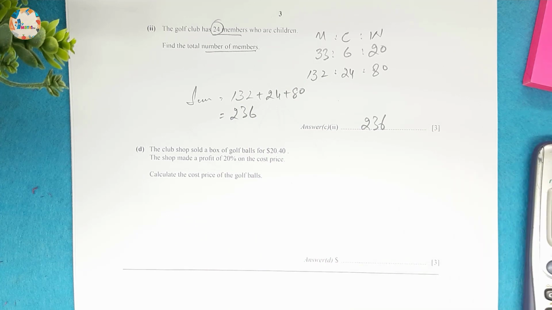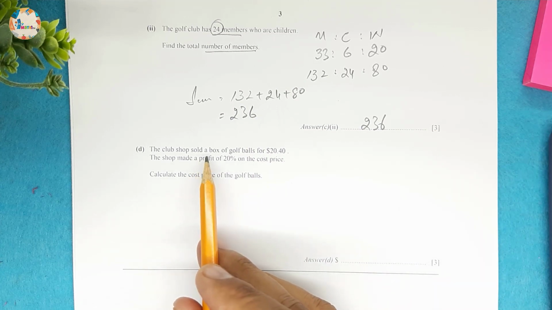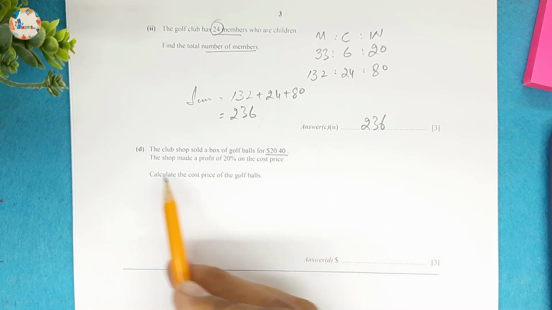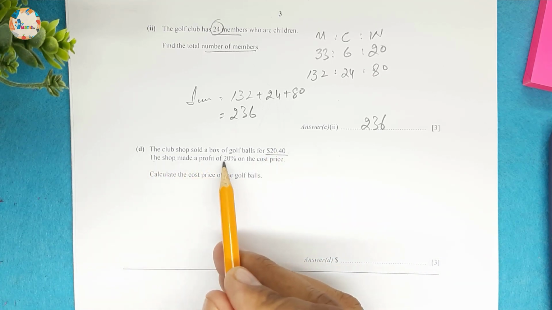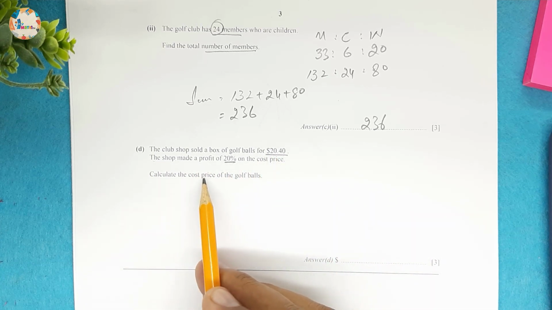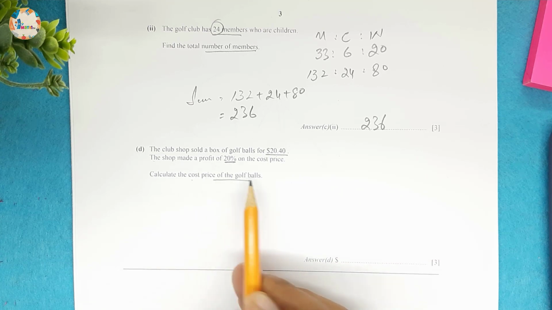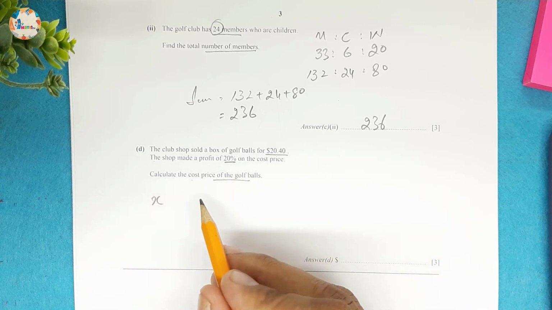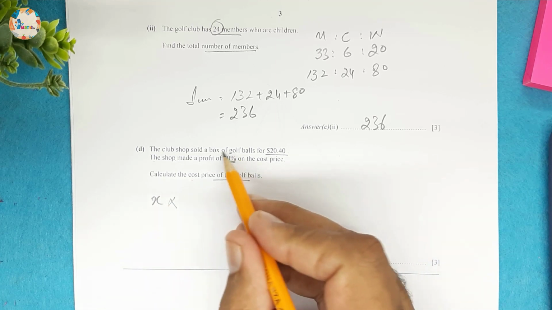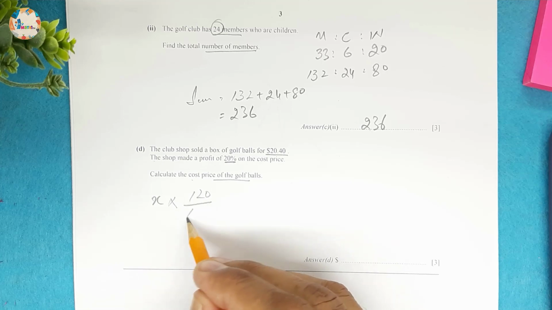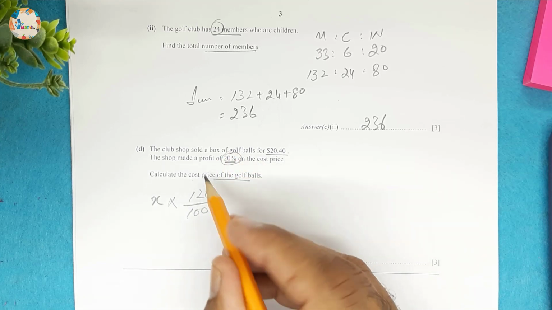Then D part, the club shop sold a box of golf balls for this much dollars. The shop made a profit of 20% on the cost price. Calculate the cost price of the golf balls. So suppose X is the cost price. On X they are taking profit of 20%, so 120 over 100. This will be in case of profit.